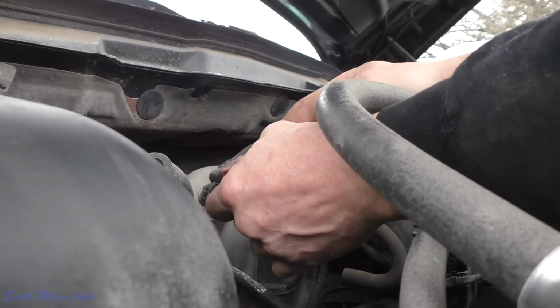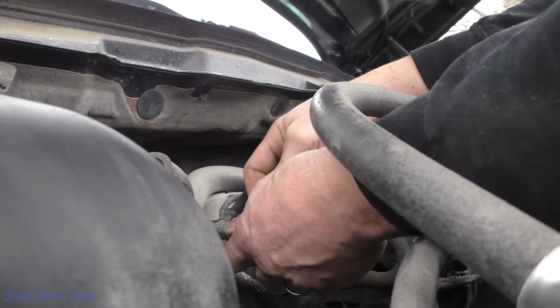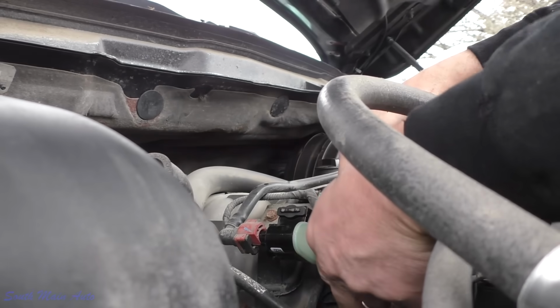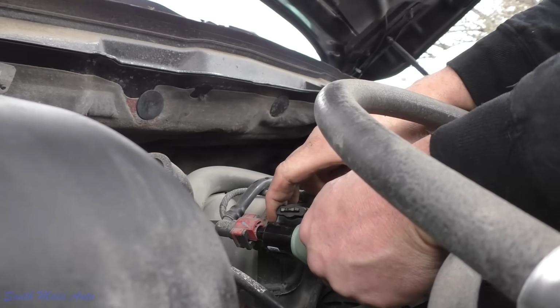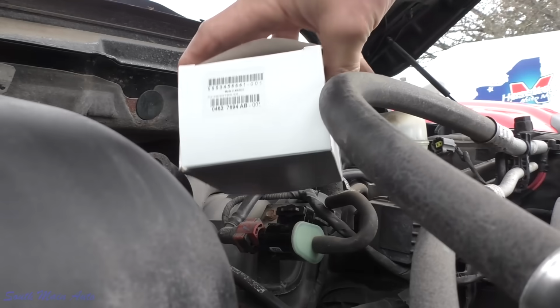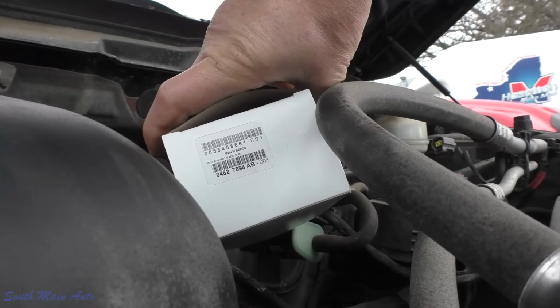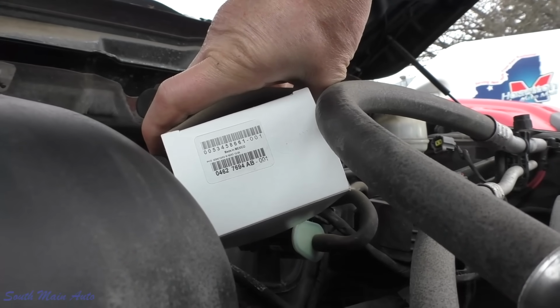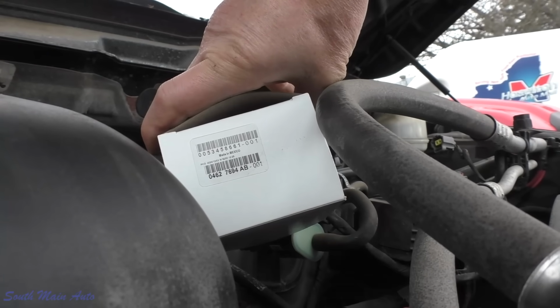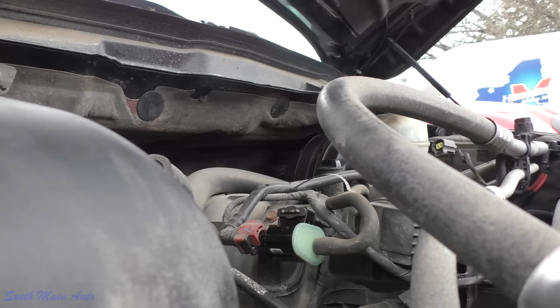Let's see. Which way did this thing go? Something like that, I believe. Slip it back on. Hook it back up. Bada bing, bada boom. It's the OEM. I don't know if you guys can see the part number there in case you need it. Made in Mexico, 4062 76904 Alpha Bravo. Right from Mopar. Not very expensive. Pretty inexpensive part.